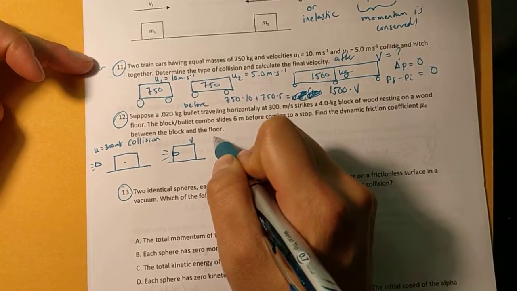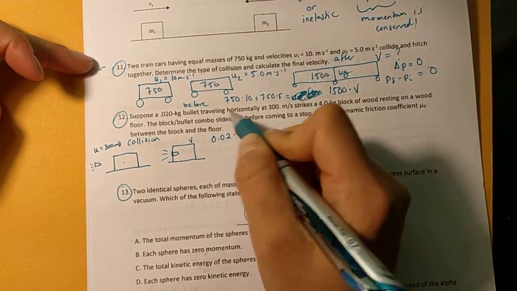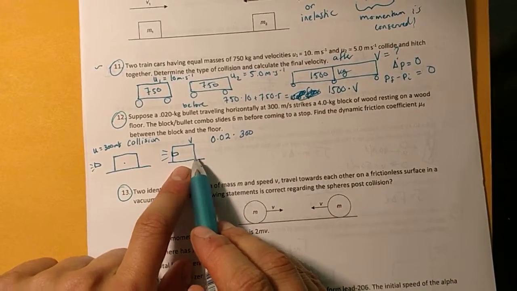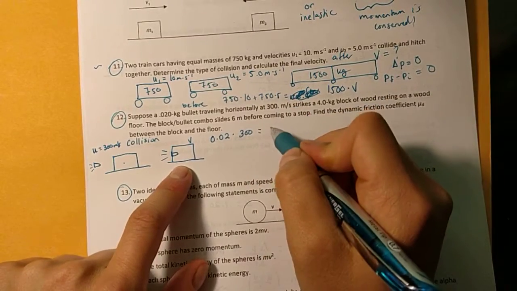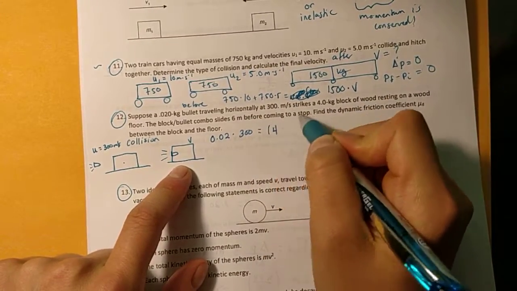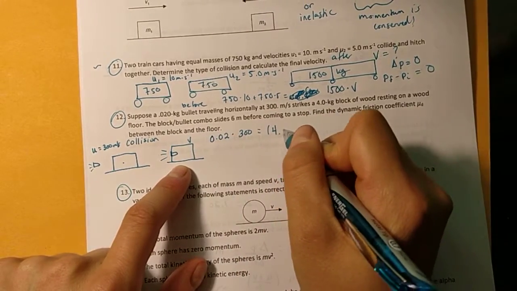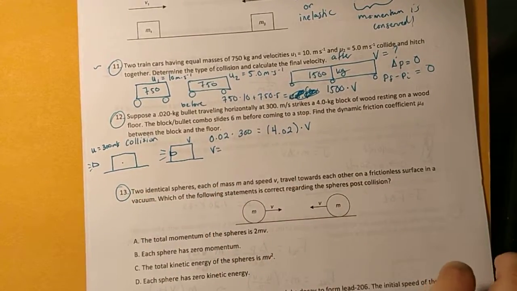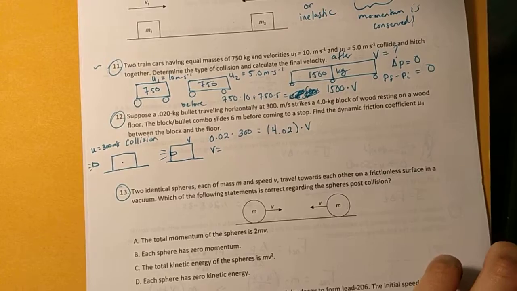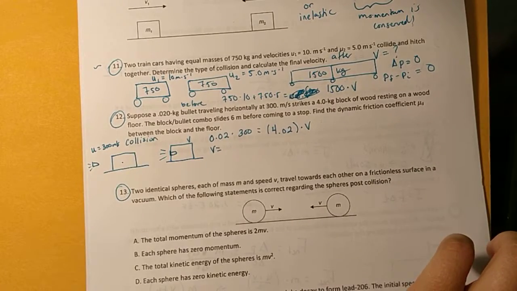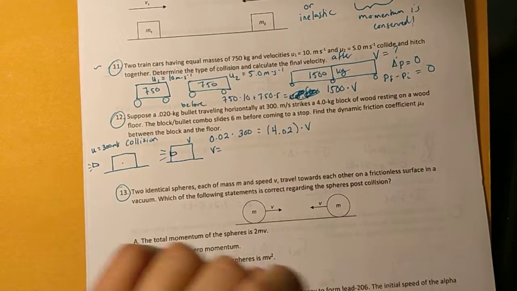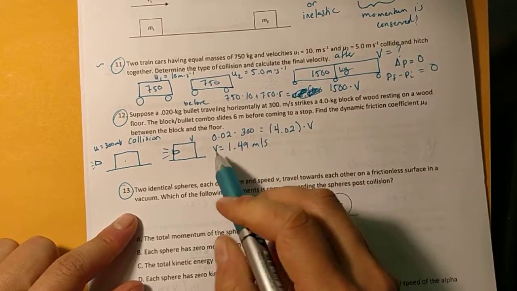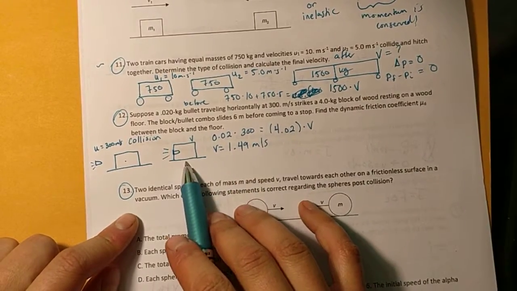So I have the mass of the bullet, 0.02, times the velocity of the bullet to give me its momentum. This momentum gets transferred to the combined system. So this is equal to their combined mass, 4.0 plus 0.02, 4.02 times their final velocity. I'll get their final velocity. Go ahead and calculate that for you. 300 times 0.02 divided by 4.02 gives me a velocity of this system, 1.49 meters per second.